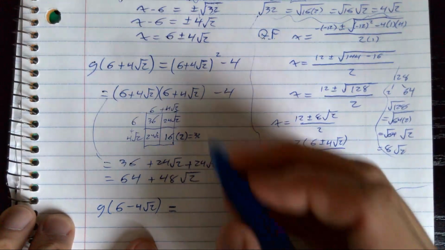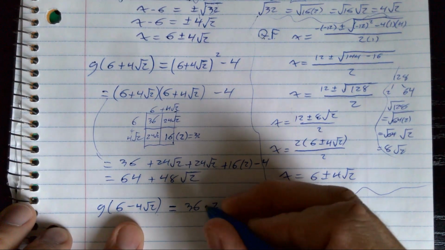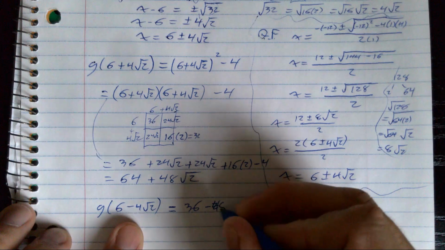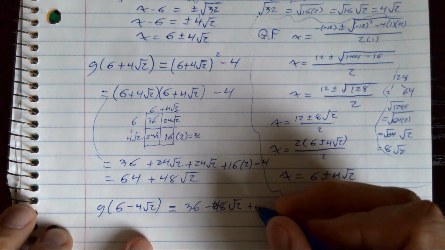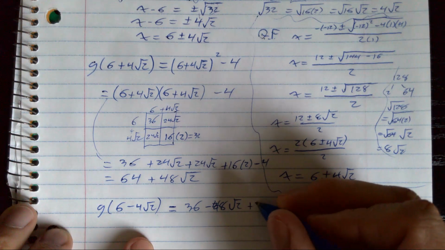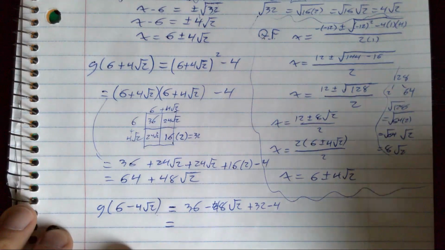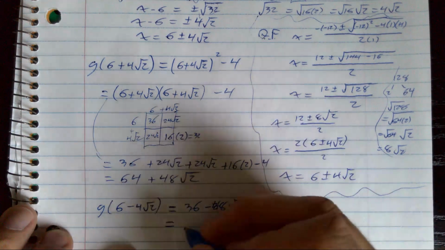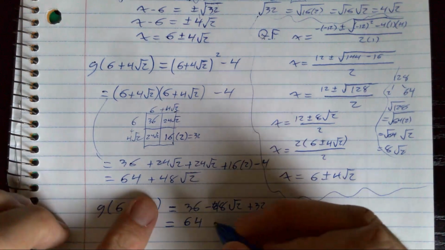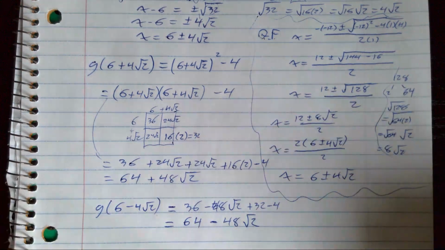I'm going to get 36. I'm going to get minus 48 root 2, but then another plus 16 times root 2 squared, which is 32. And then I'll have a minus 4. So we should be able to predict. You see the 36, 32, 64 again. The only difference tends to be one of these signs when I substitute in an expression that has a different sign there.